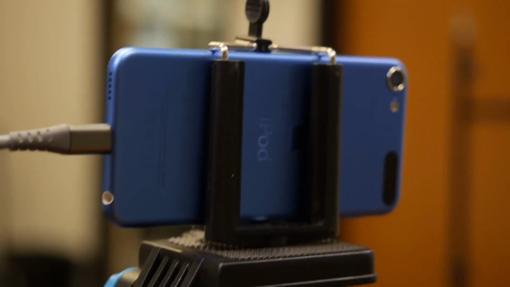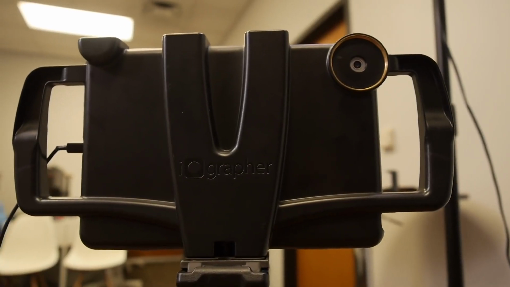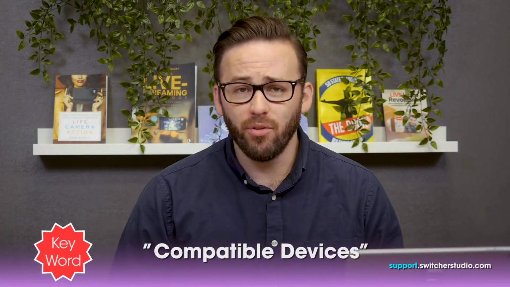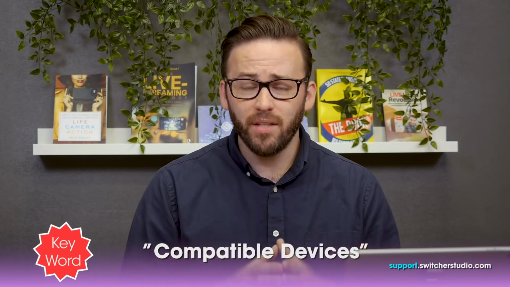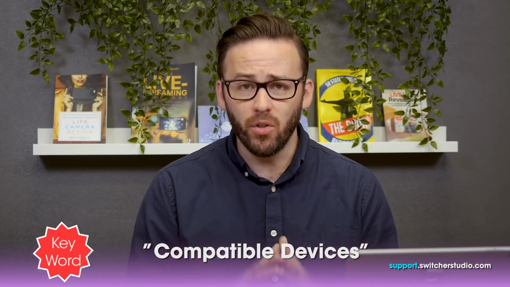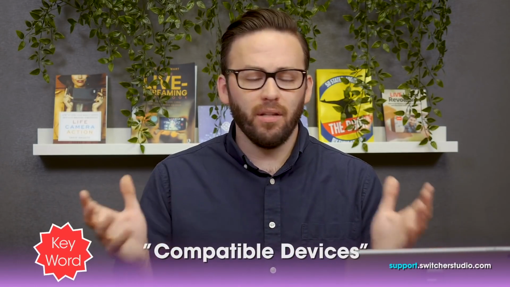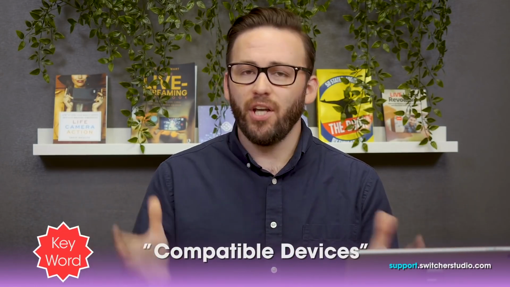So today I have an iPad that I'm going to be running my production off of, but I've also got a couple additional devices. I've got 2 iPod Touches and an iPad mini. If you want to see the list of all the devices that you can use with Switcher Studio, please make sure you check out the list of compatible devices on our knowledge base. That will tell you every device that you can use, and the complete list is right there. So just make sure you go check out the list of compatible devices. It'll tell you all the devices that work with Switcher Studio.